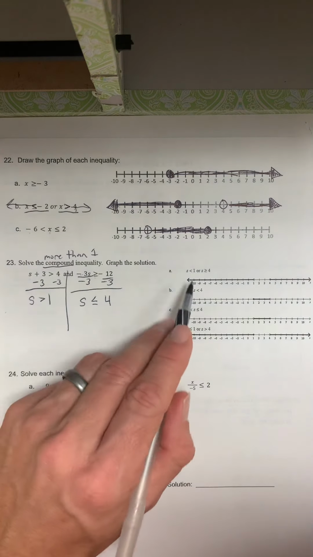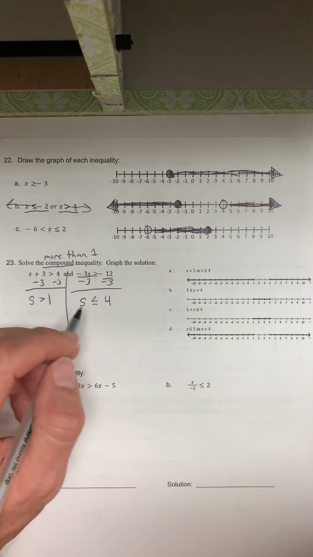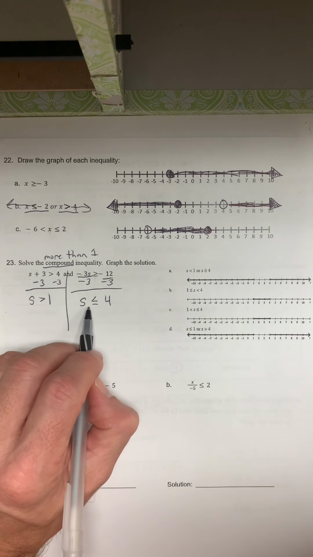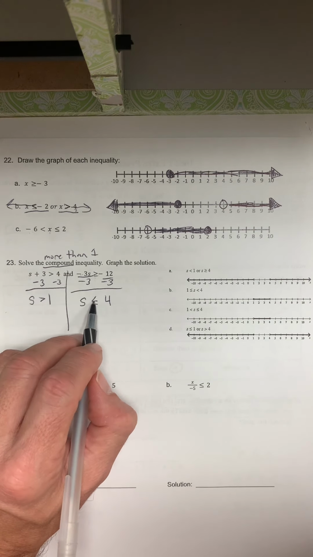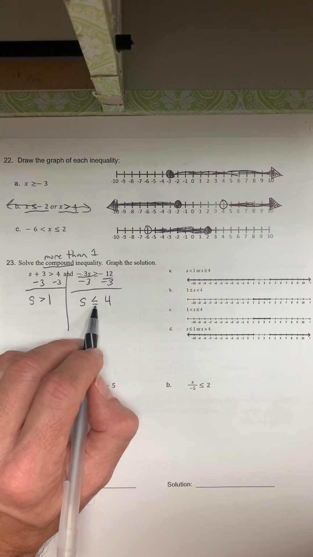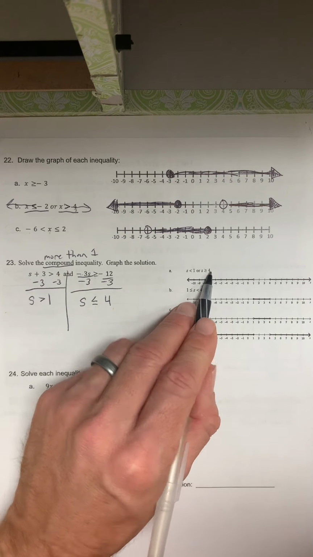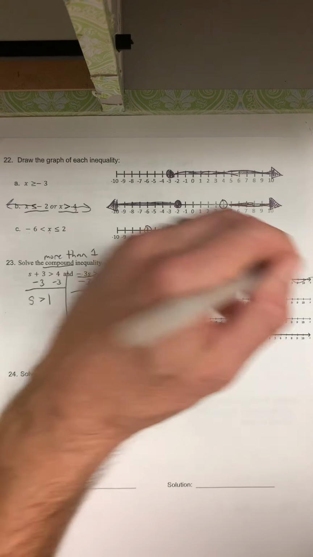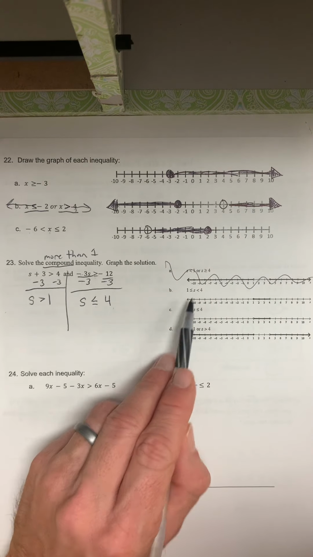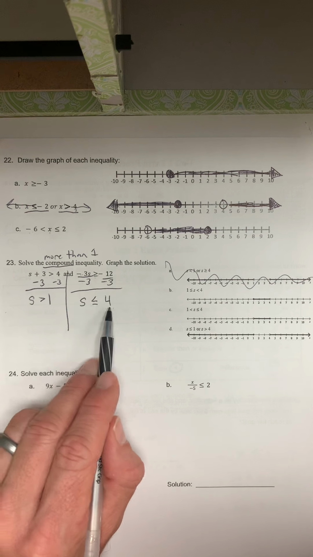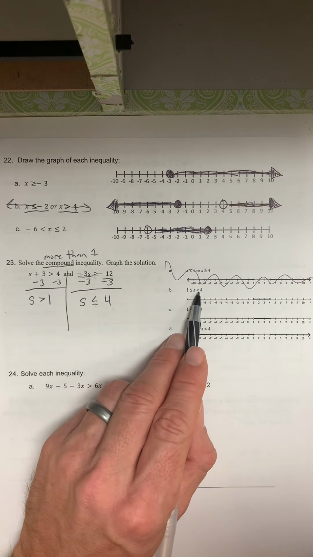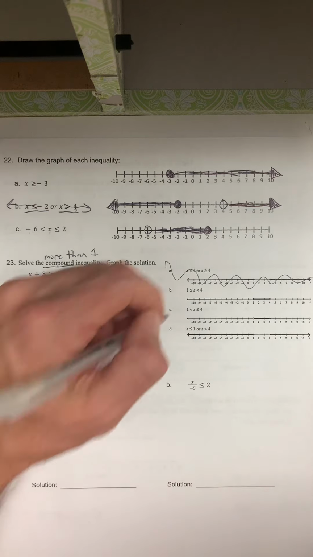Okay, so is it A, B, C, or D? We know s has to be less than or equal to 4. So in this one, s is greater than or equal to 4. A is out. It's not going to be A. All right. This is s is less than or equal to 4, and this is just s is less than 4. They didn't put the or equal to sign in there. So B can't be right.